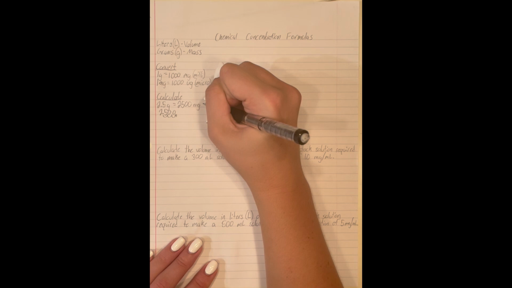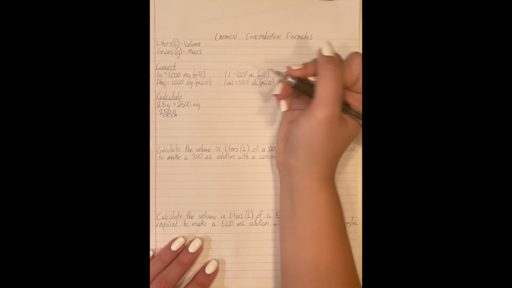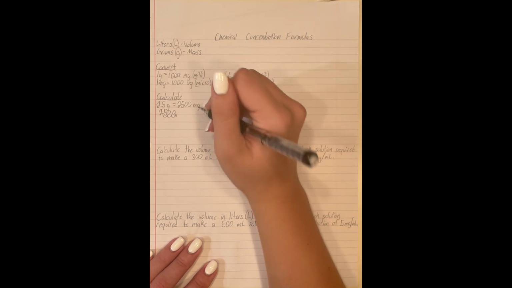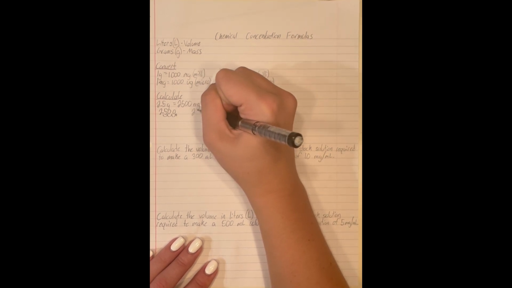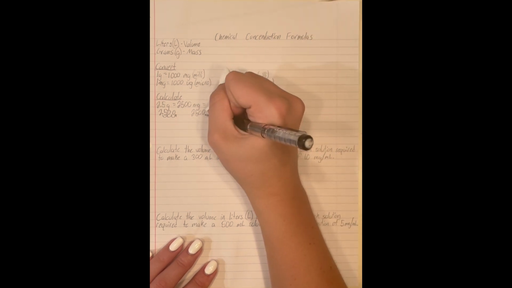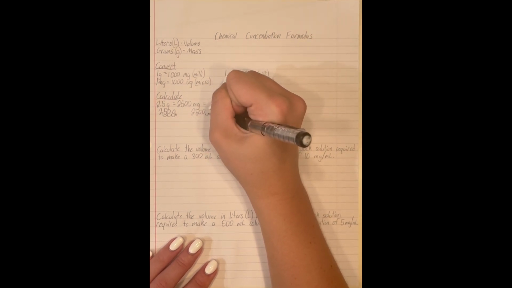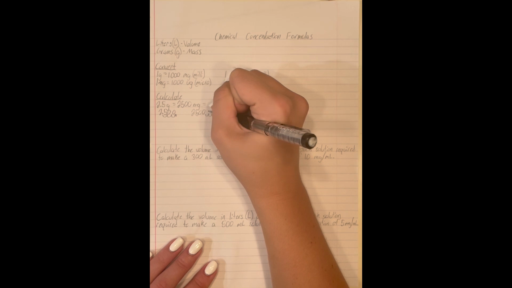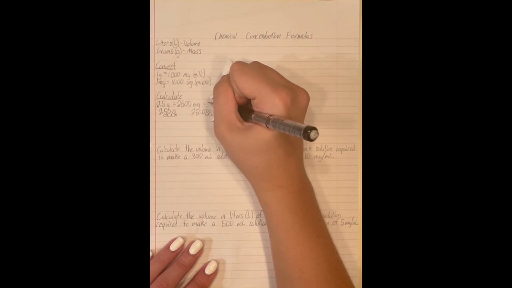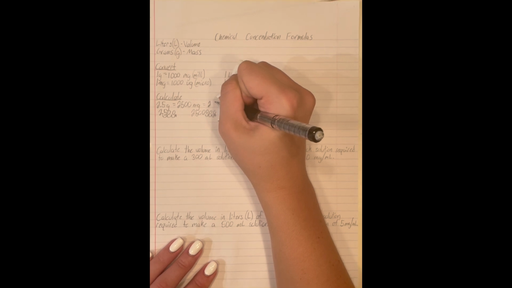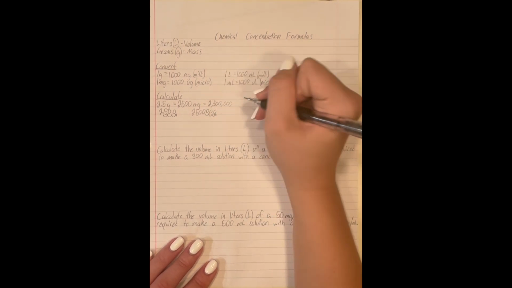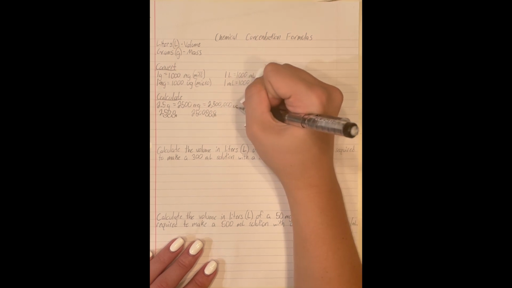And going from milligrams to micrograms, you multiply 2,500 by 1,000. So you move the decimal over 3 places. And get 2,500,000 micrograms.